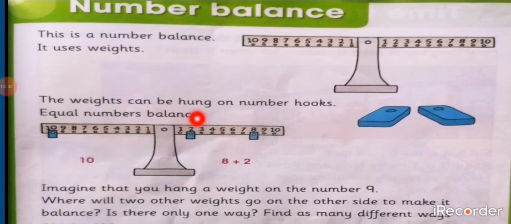The weights can be hung on number hooks. Only equal numbers can balance. If the numbers are the same on both sides, or the total of numbers is the same on both sides, we can say they are balancing each other, or numbers are balanced.